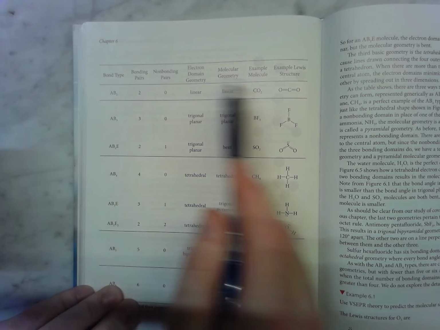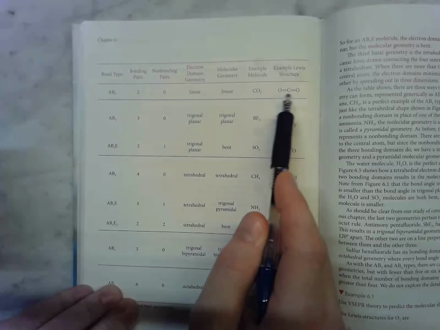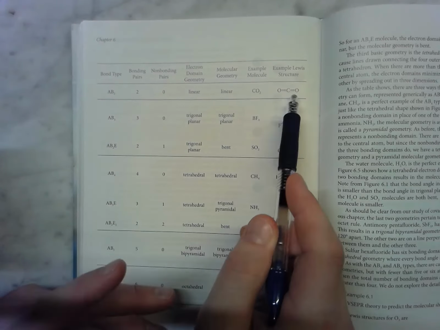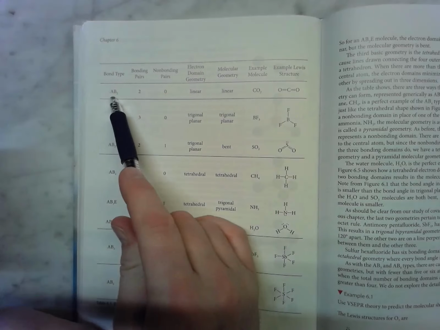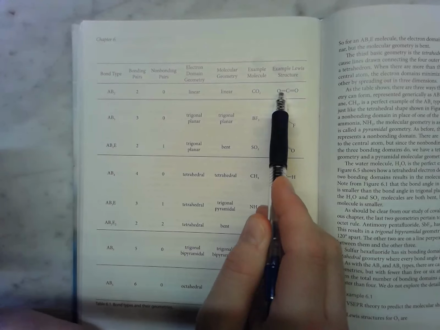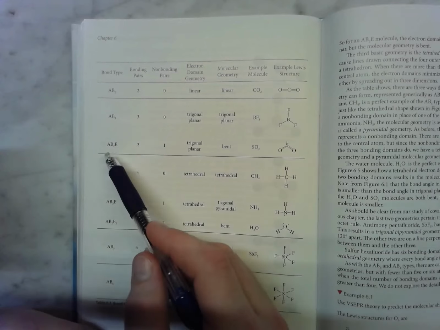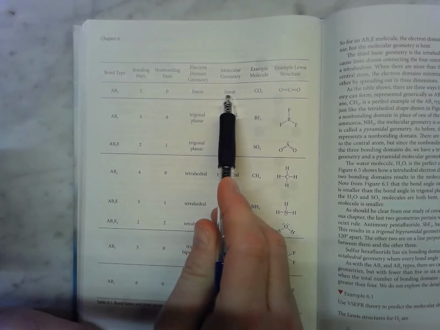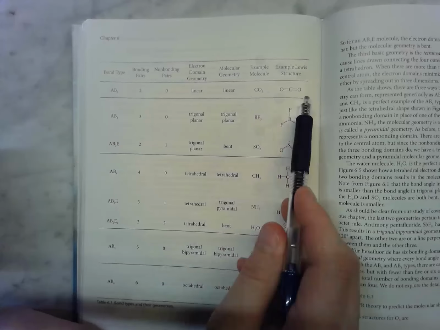This could be any number of things in here. Of course, there are only certain ones that are going to form that way, but any one that forms that way will look like this. Okay, so you got 2 bonding pairs, 1, 2. And no non-bonding pairs. Okay, linear and linear. Okay, boom, we see that.